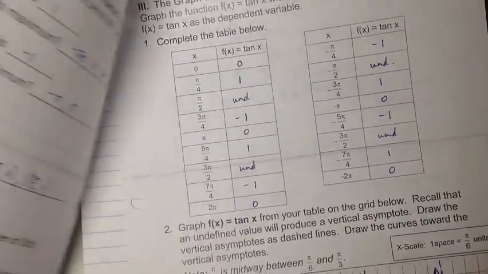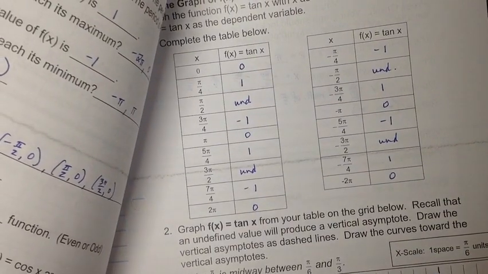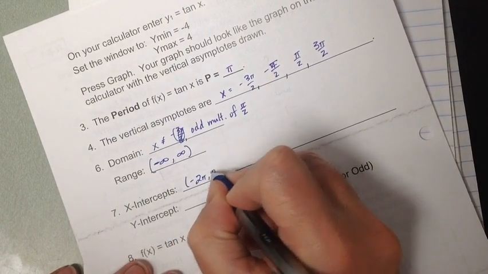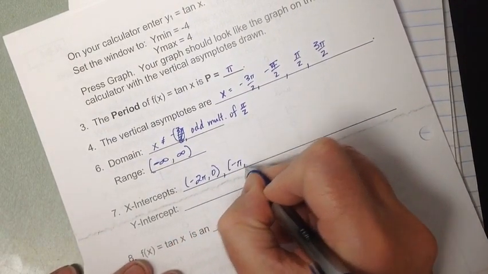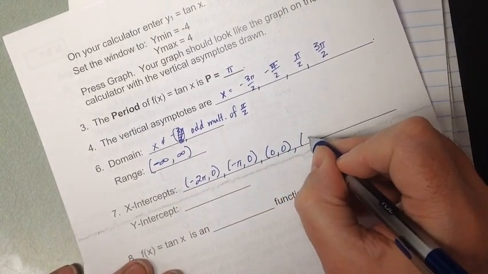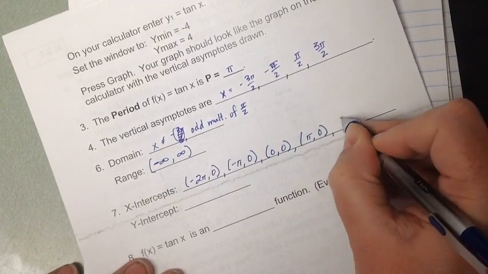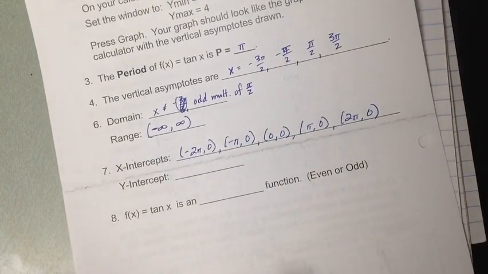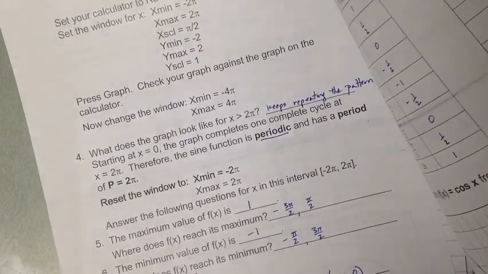All right, x-intercepts. X-intercepts occur at negative 2 pi, negative pi, 0, pi, 2 pi. So all these multiples of pi. Notice that those are the exact same x-intercepts as sine over here, right?